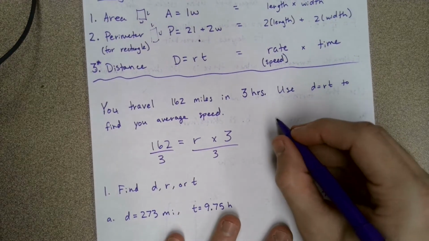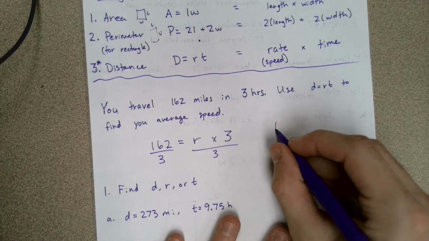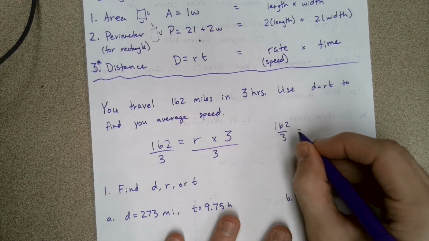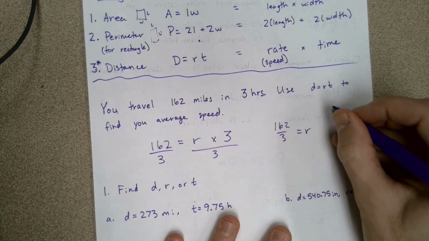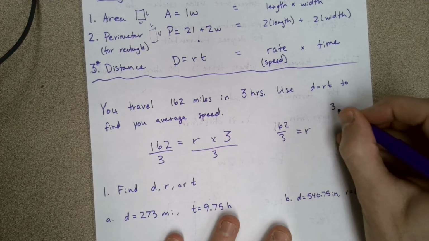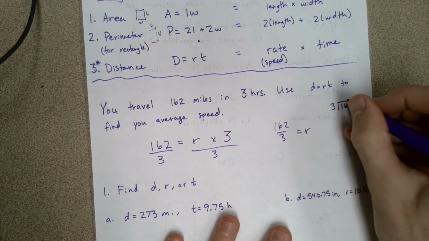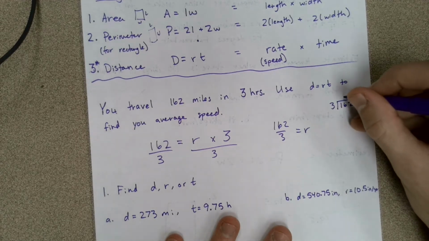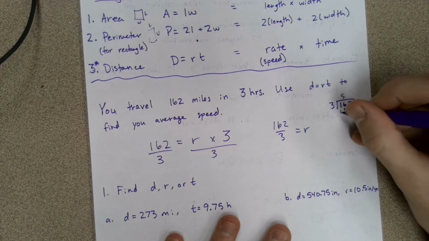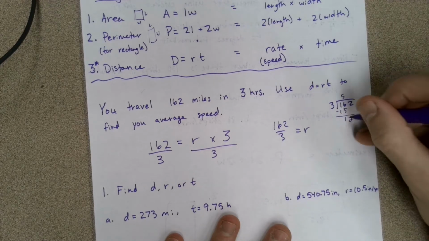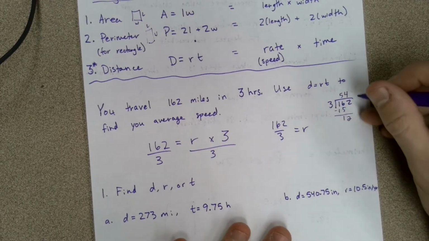Simple enough. We have 162 divided by 3 equals r. Let's do some division here. 3 goes into 16 5 times, as 15. Subtract, goes into 12 4 times, as 12.